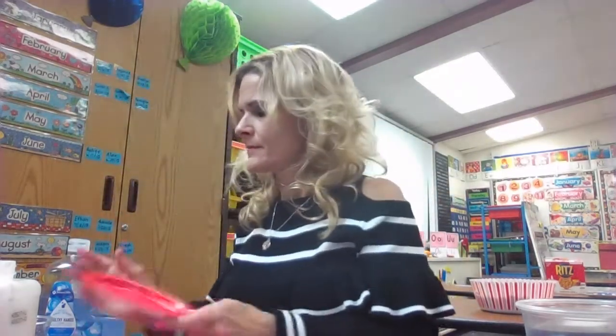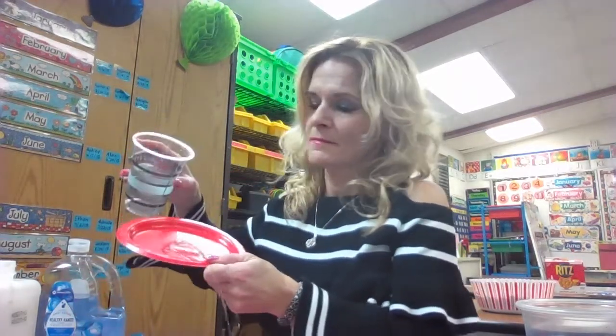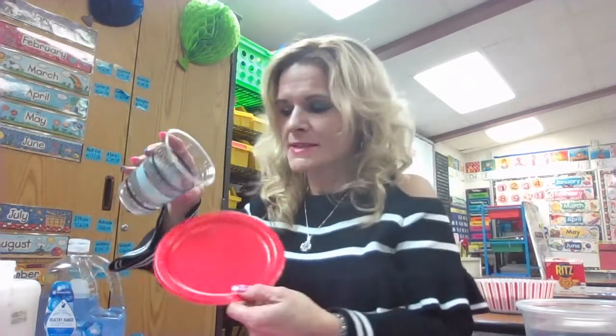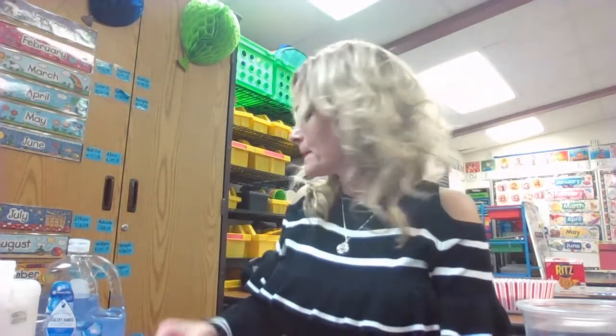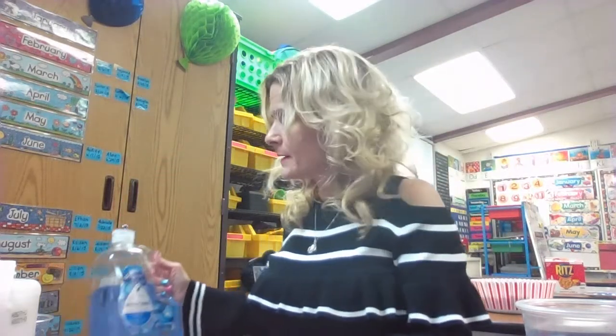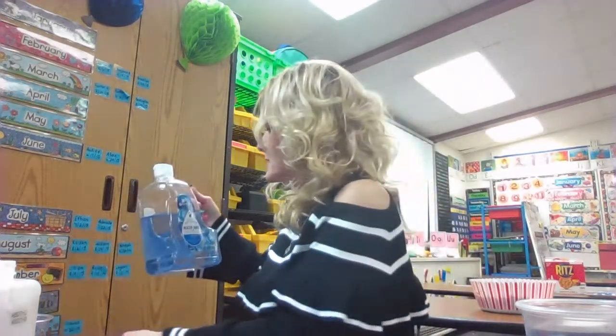If I put some of the water on this plate, watch, I'm going to make a mess really fast. It flowed very quickly down the plate. Look at that. That's not what happened with the glue. The glue had a very slow flow to it. It's still a liquid.